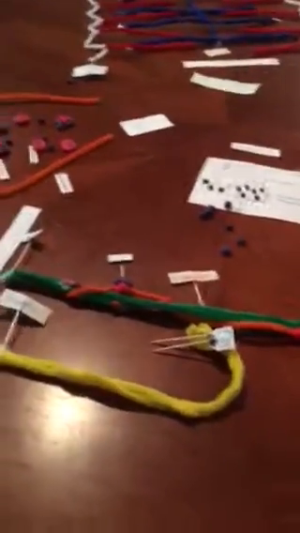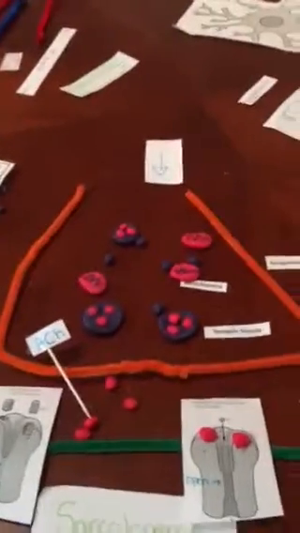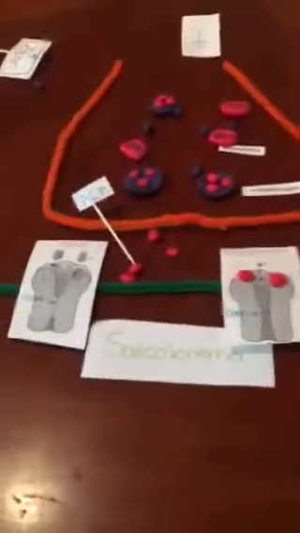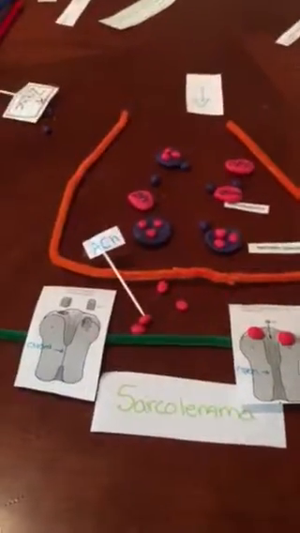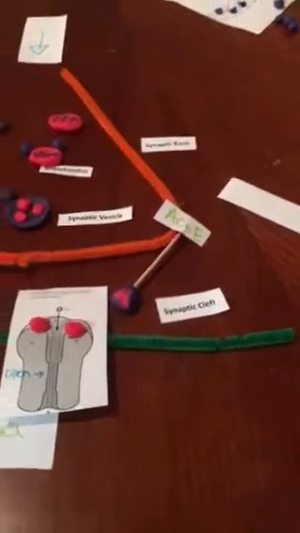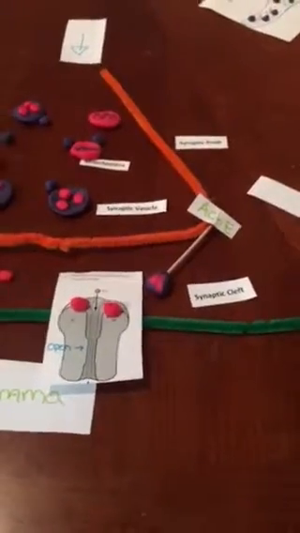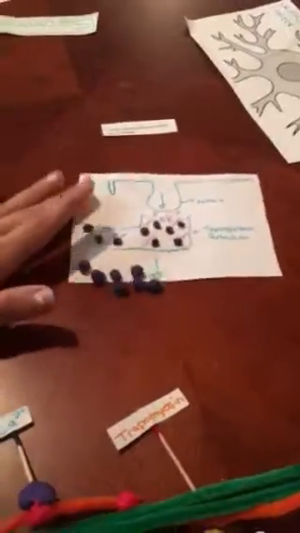Then we can start relaxation. For the muscle to relax, the nerve impulse stops. The synaptic cleft here that contains the acetylcholine, the acetylcholine will be broken down by AChE. Then through active transport, the calcium here will go back to the sarcoplasmic reticulum.